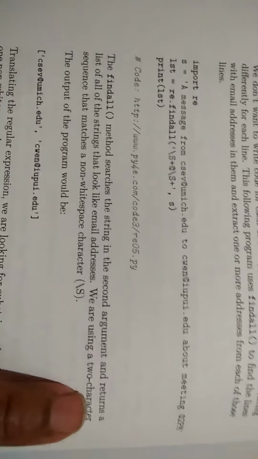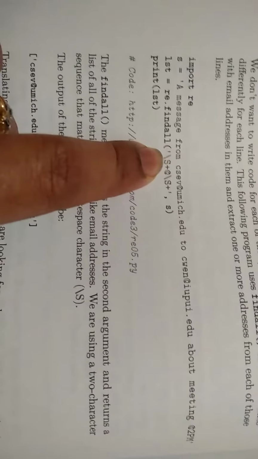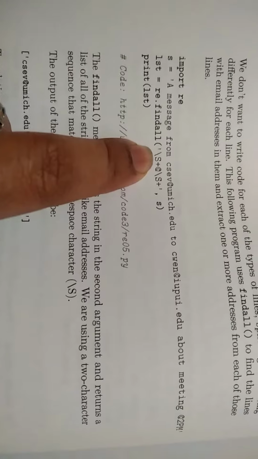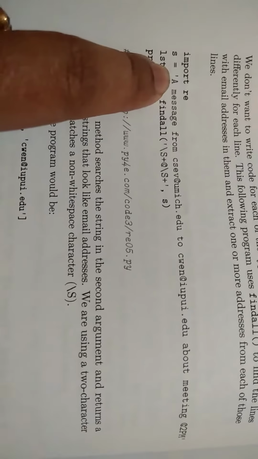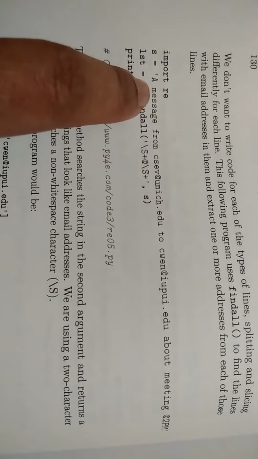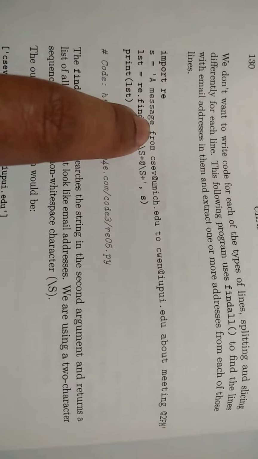Backslash S is a character sequence meaning non-white space. It is going to search for a word which doesn't have white space. It will start here, then immediately we have a white space, so that will not be selected. Again the white space is there, so the message is also not going to be selected.